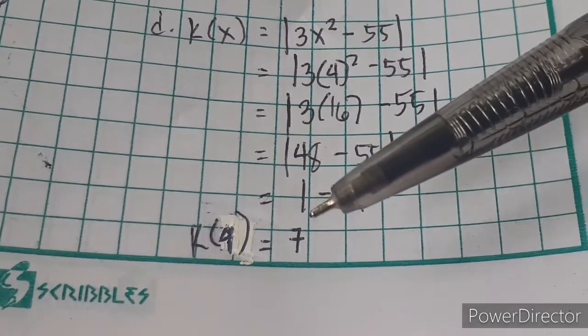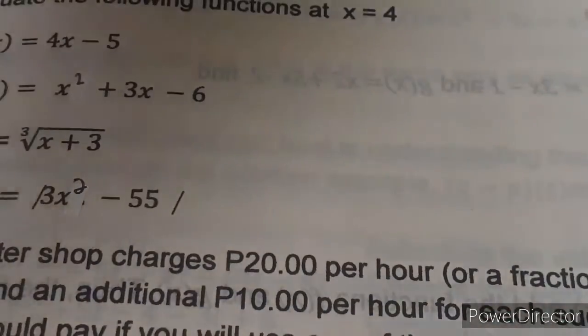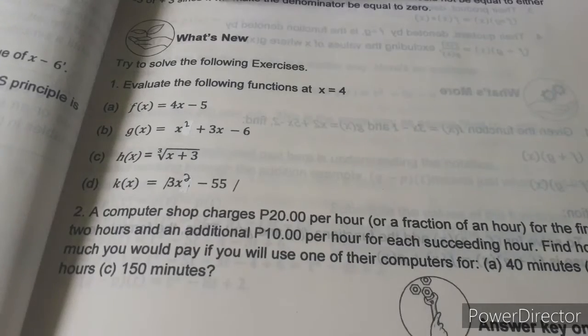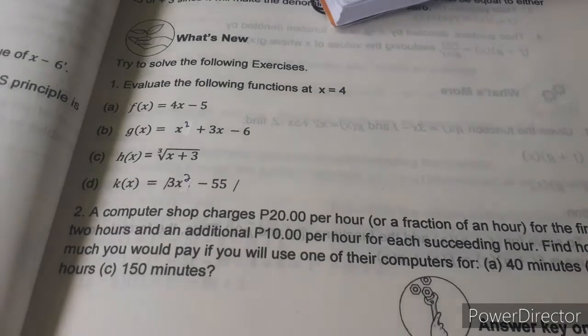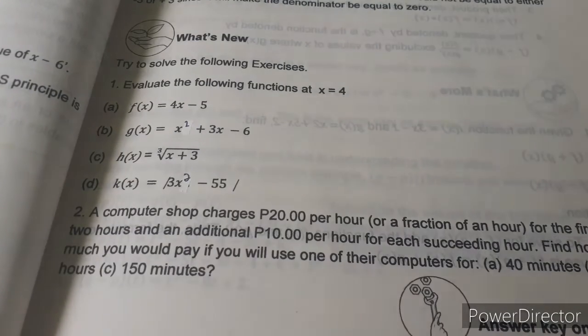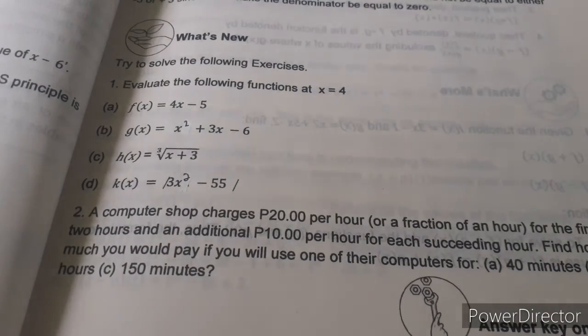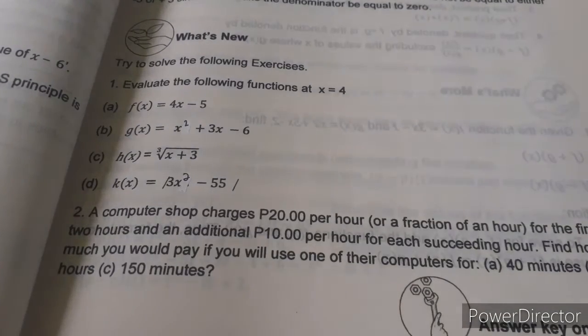And in number 2, this is about a computer shop. This is a piecewise function. You will be asked to make a piecewise function and then evaluate the function at different values.